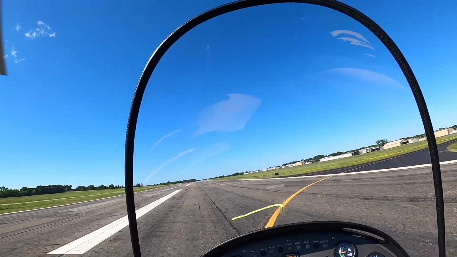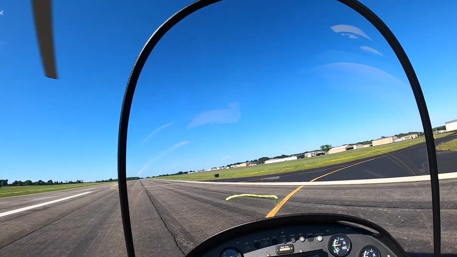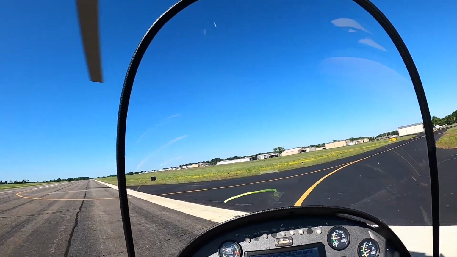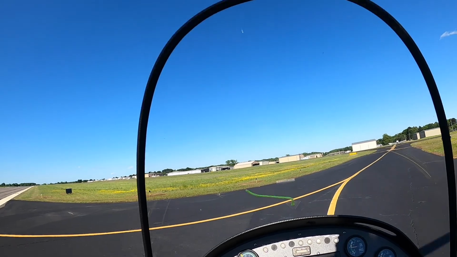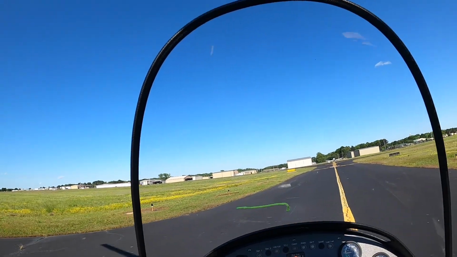Searching traffic, Gyroplane is clear of the runway. Traffic. 93520, takeoff 19, search traffic.